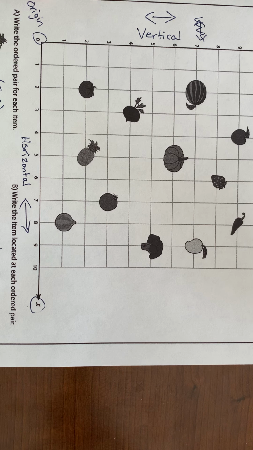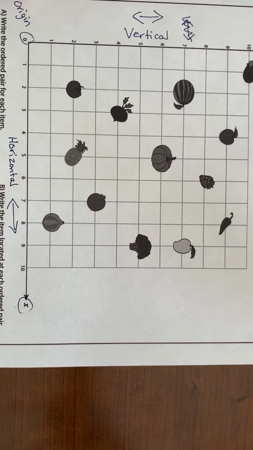You're going to be learning more about this in your Zern video, and you have 2 Zerns to do. And this video is just a review of the coordinate plane.